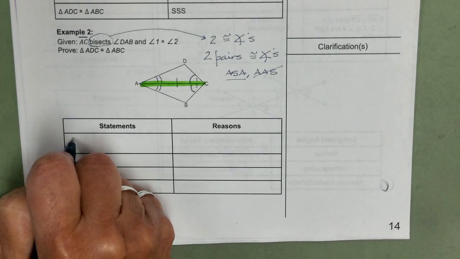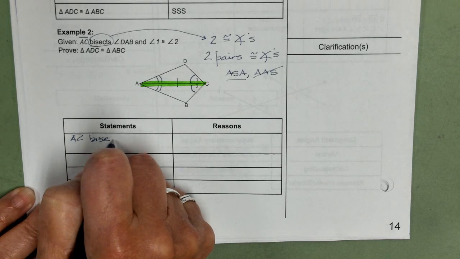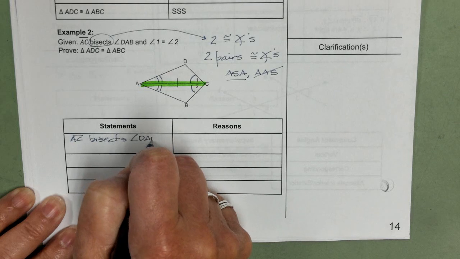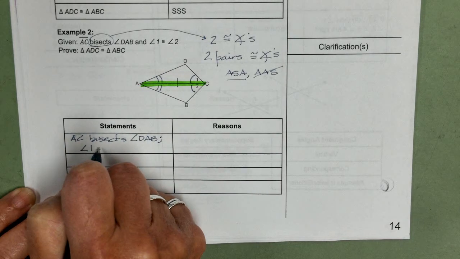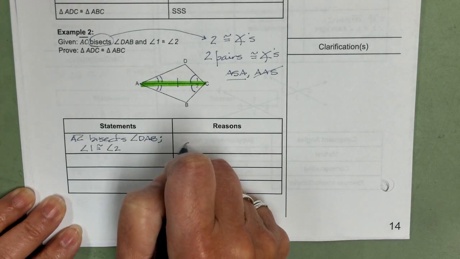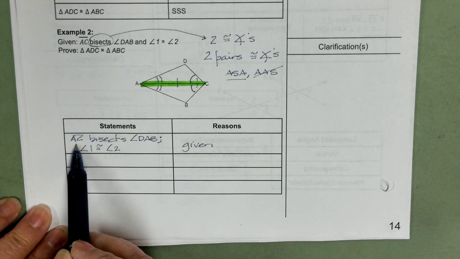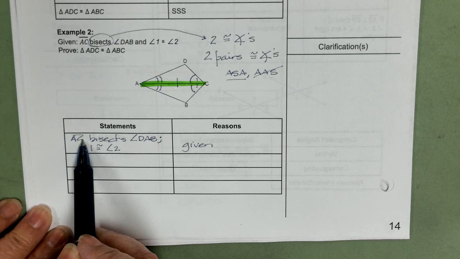So we start by filling in what we're given. Segment AC bisects angle DAB. And angle 1 is congruent to angle 2. This is given. Okay? Now I'm going to apply this given statement here.